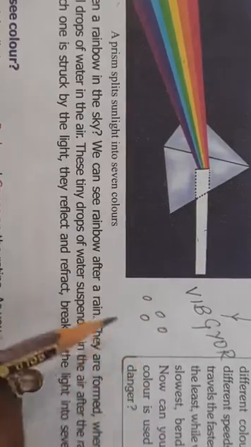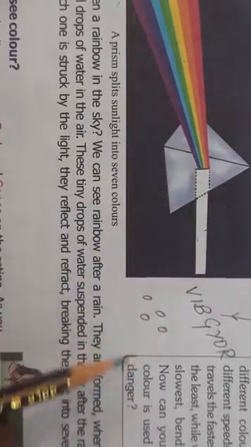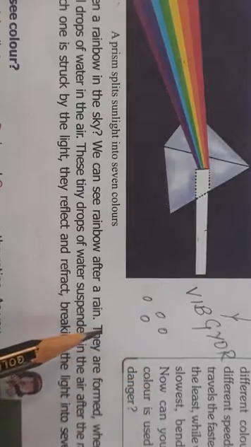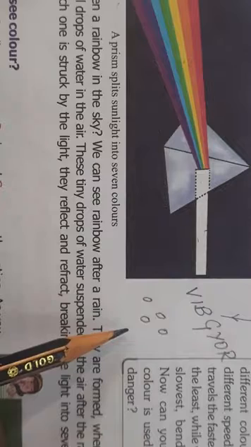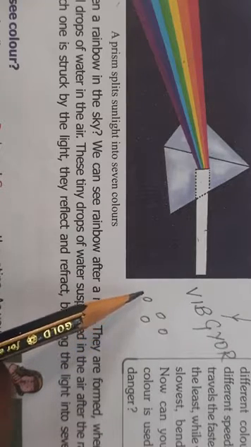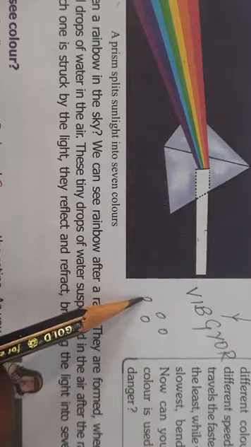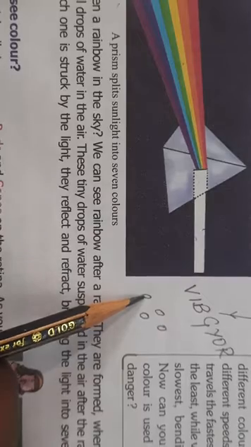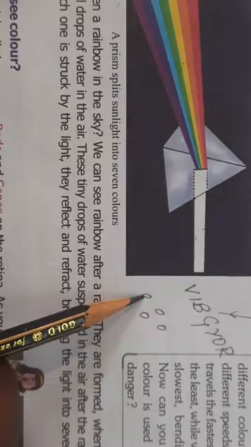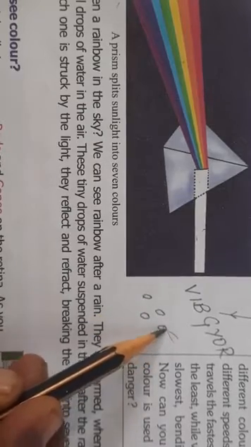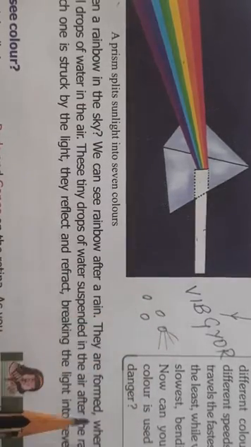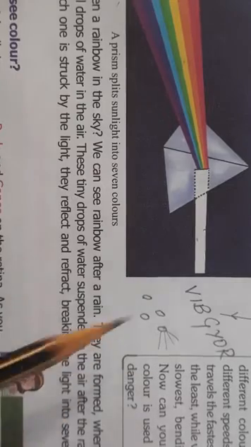Now what happens, these tiny drops remain suspended even after the rain. So these drops work like a prism. So after the rain, whenever sunlight passes through these small drops of water, what do they do? They reflect and then refract, and then they show dispersion. That is, it splits into 7 colors of the spectrum.